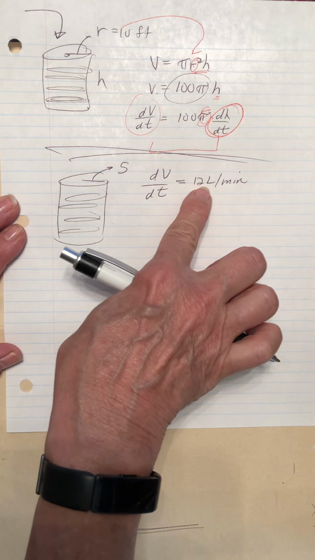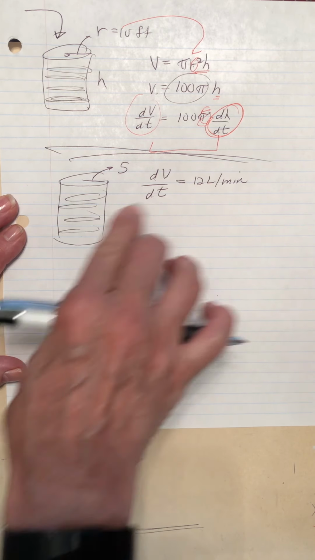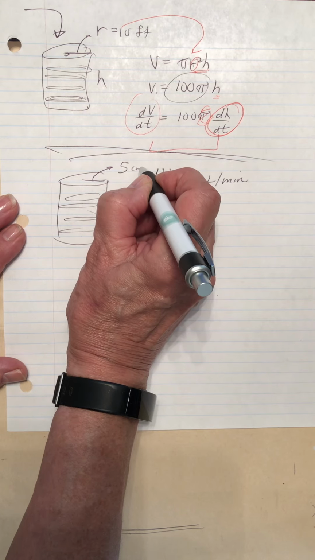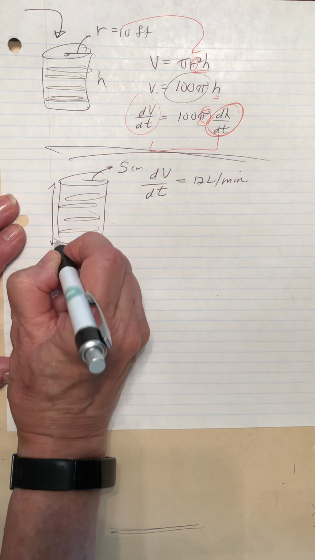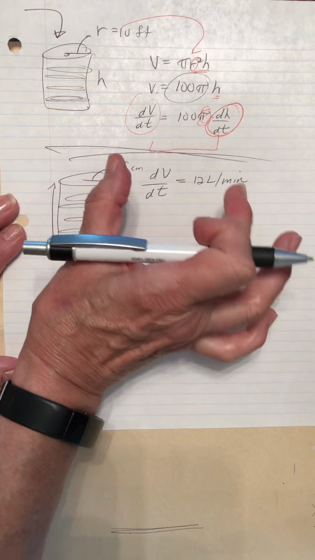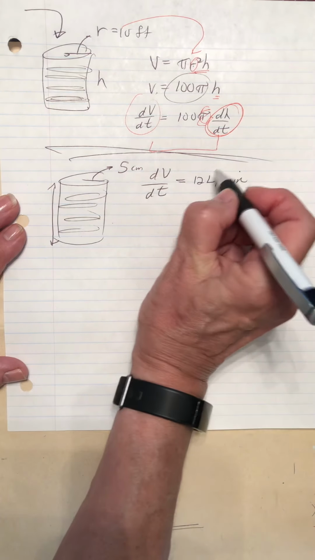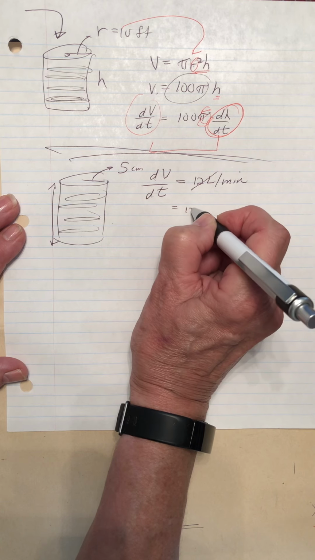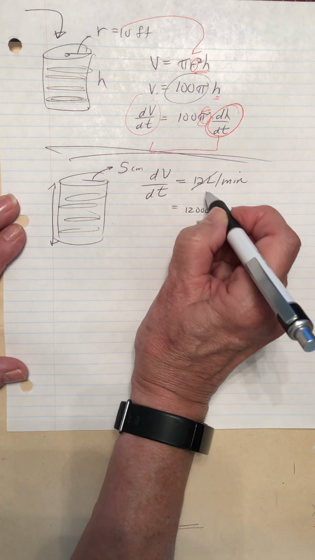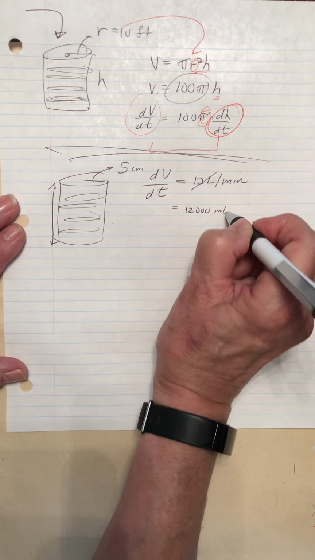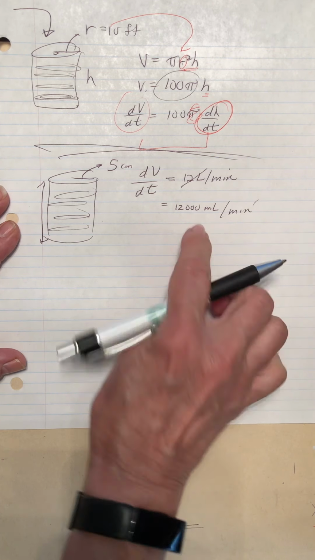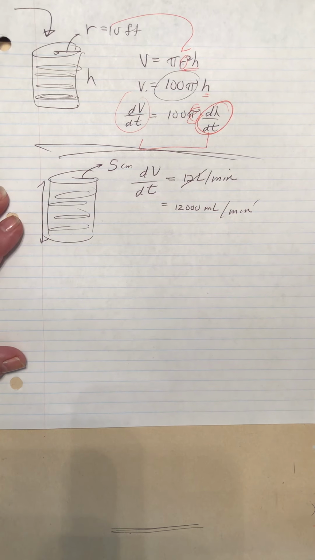That liter is a capacity measurement. It doesn't help me when I'm talking about this being 5 centimeters and looking for a height. So I need a connection between liters and centimeters. So knowing that if I have 12 liters, I can say I have 12,000 milliliters because there's 1,000 milliliters per liter. I have that connection.